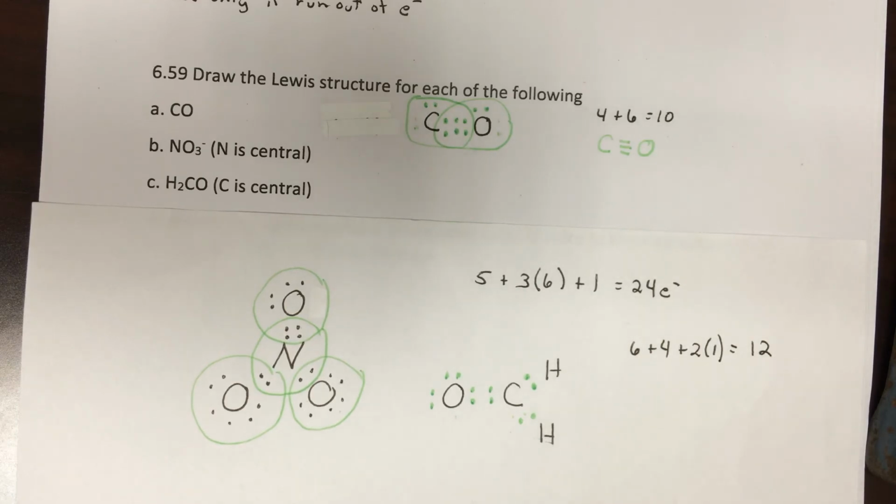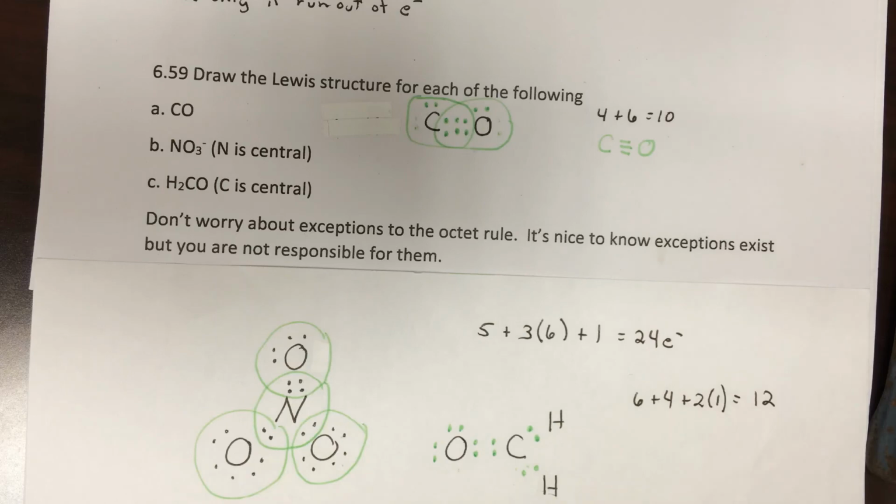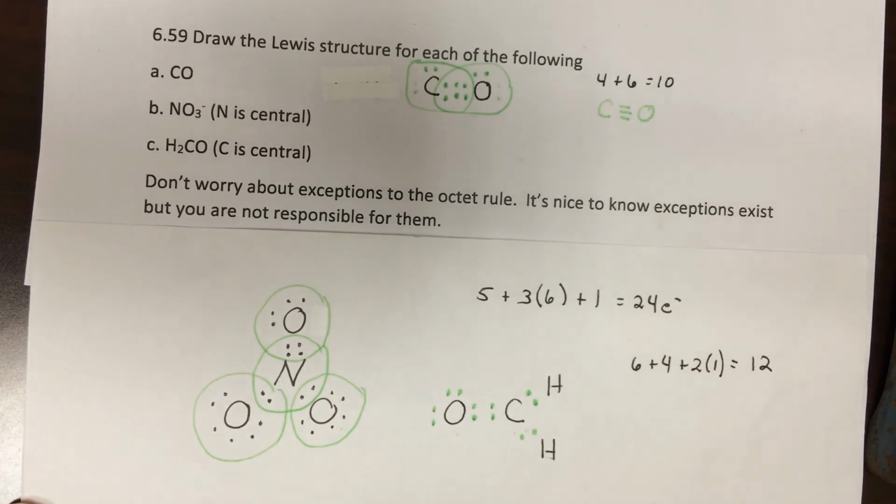Okay, there are some exceptions to the octet rule, but you're not to worry about them. You will not be responsible for any of the exceptions that are mentioned.